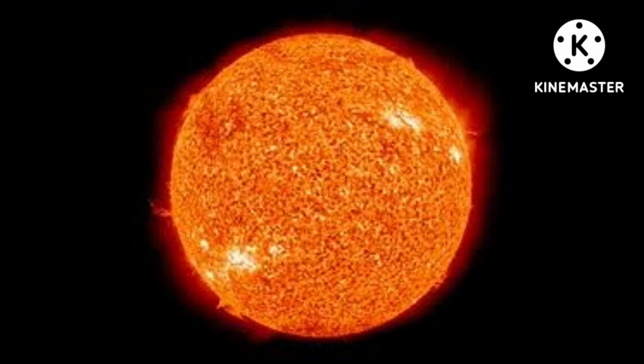In this connection, it may be noted that the conversion of hydrogen into helium, which is the source of solar energy, is so slow even at such high temperature as that of the sun, that it takes several million years for the conversion of 1 gram of hydrogen into helium.